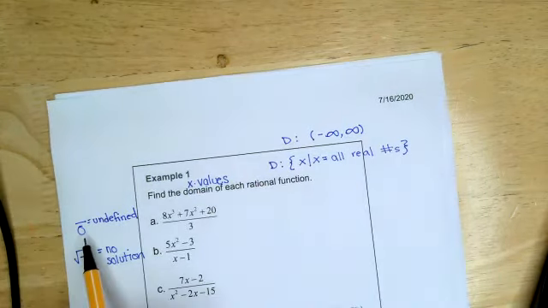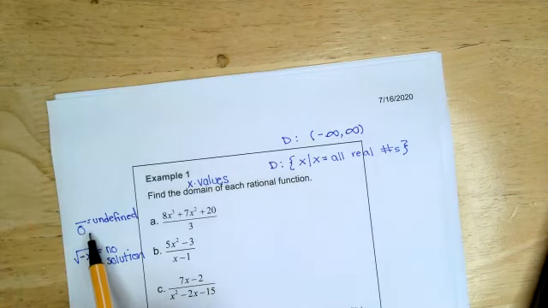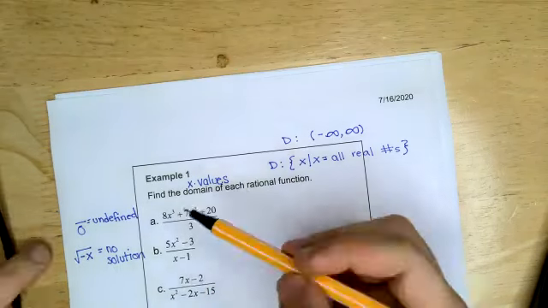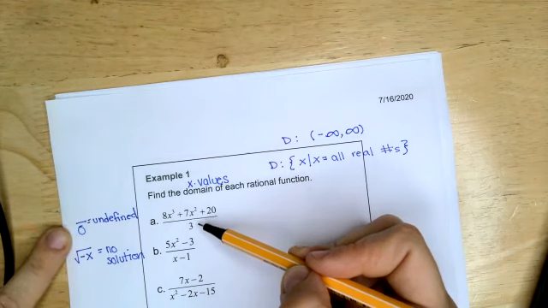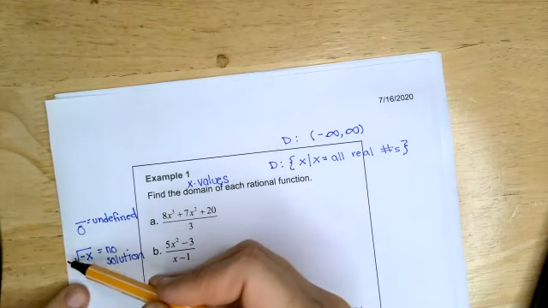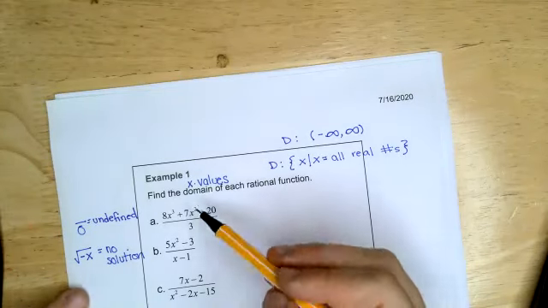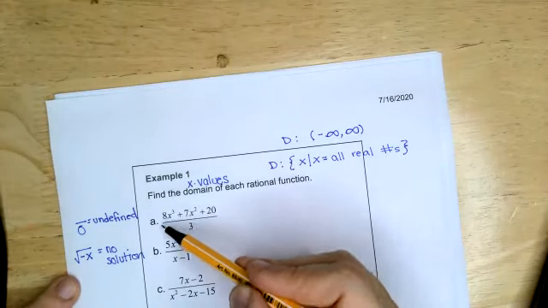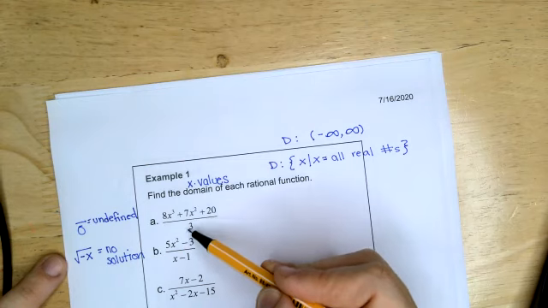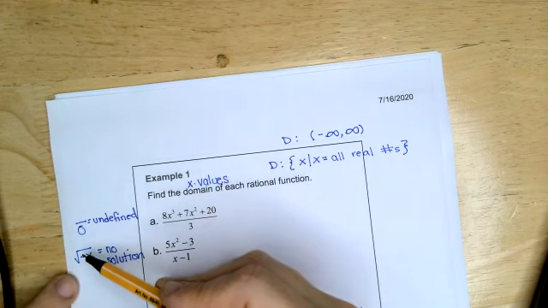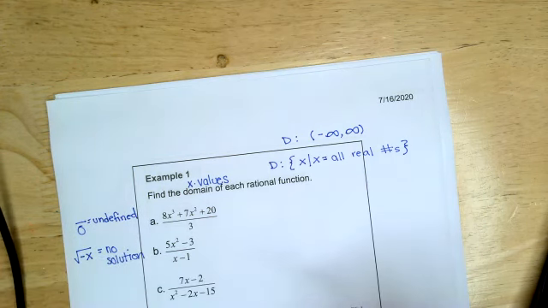However, if you encounter this situation, if you have a variable under the division bar or a variable inside the radical, you now need to make sure that the variable in the denominator cannot be 0. You want to make sure that the variable under the radical cannot be negative. So those are the limits on your domain.